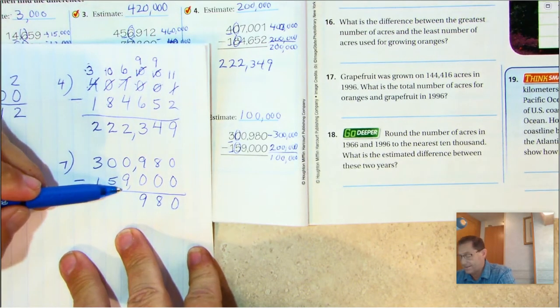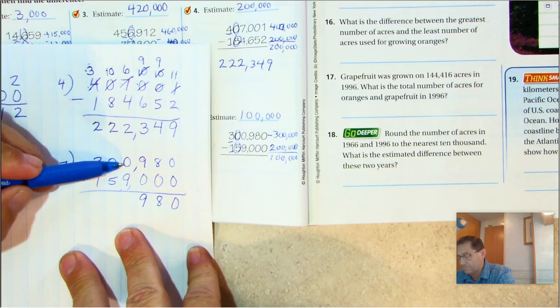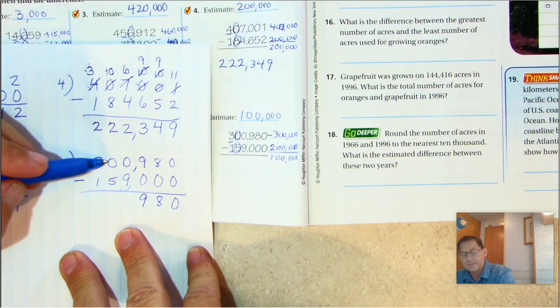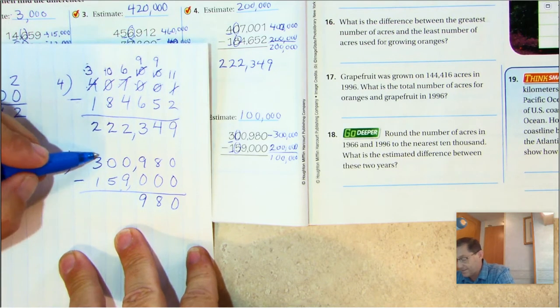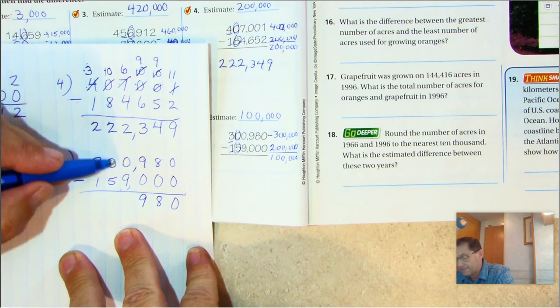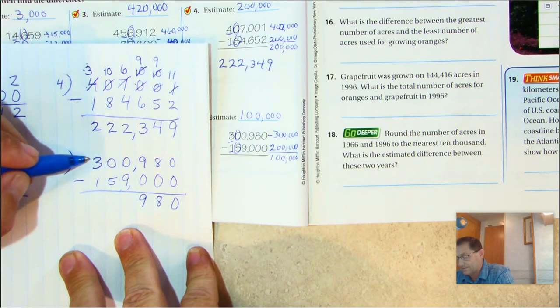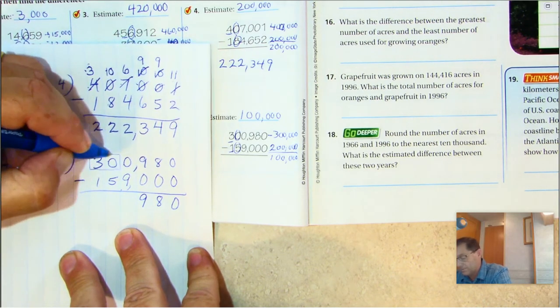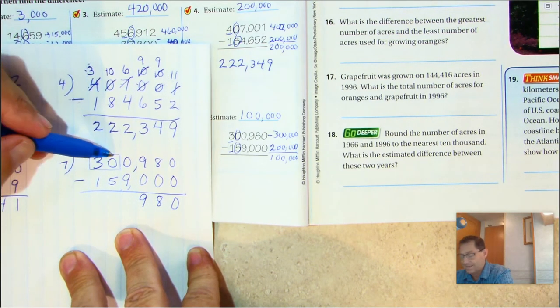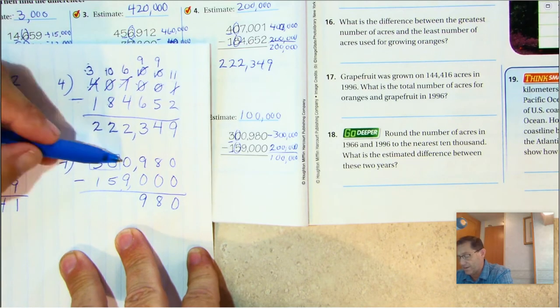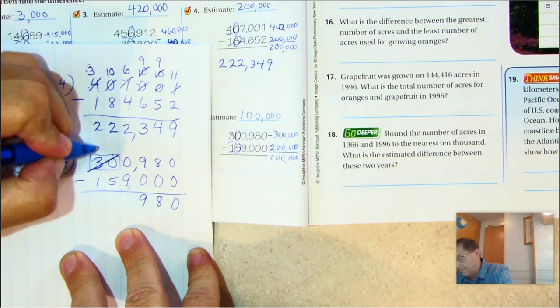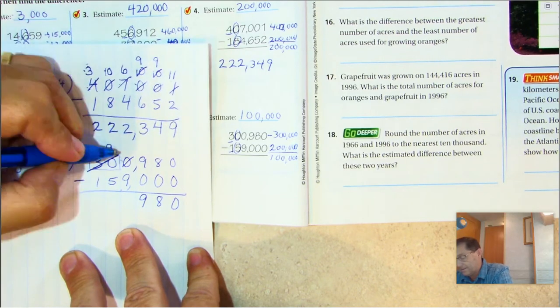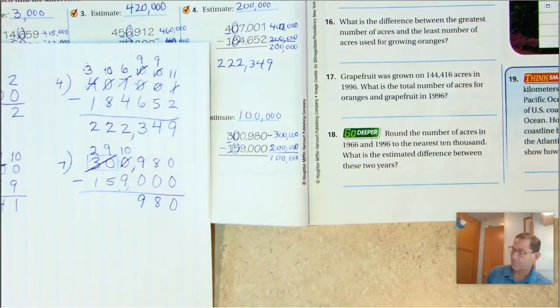Okay, here we can't take 9,000s from no 1,000s. There are no 10,000s to borrow from, so I can think of this as 30 10,000s, which would be the same as 300,000. Take one of the 10,000s and rename the 30 10,000s as 29 10,000s and 10 1,000s.